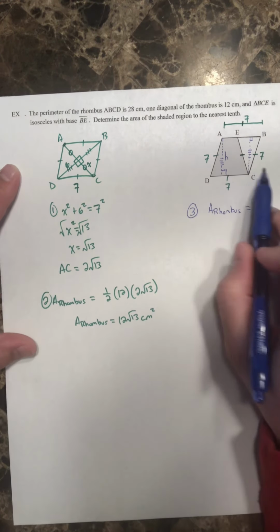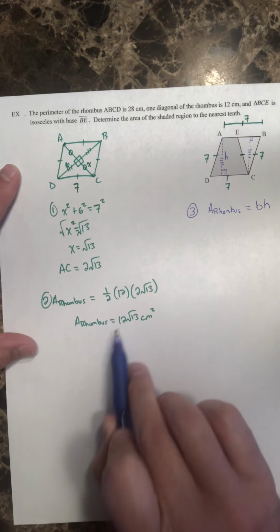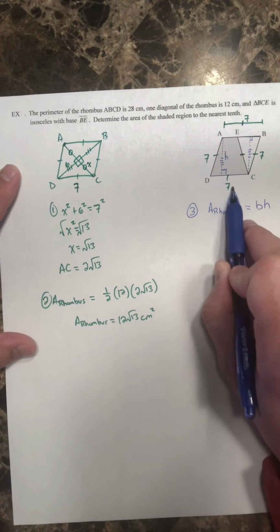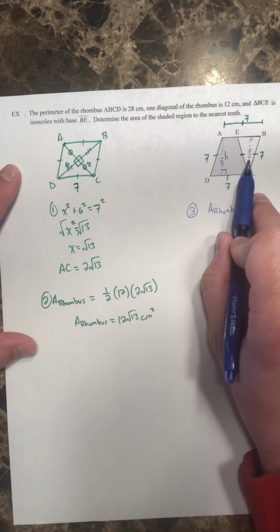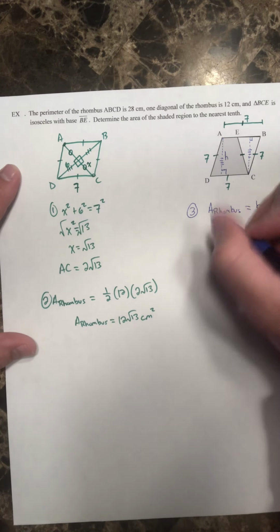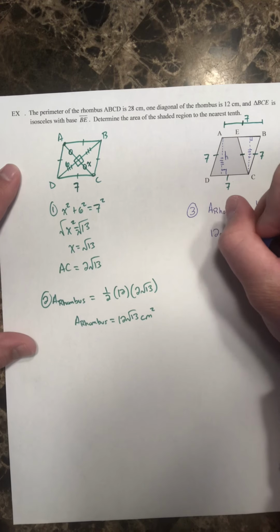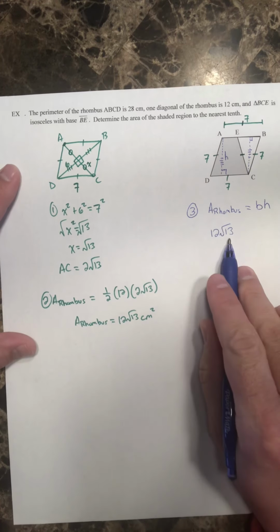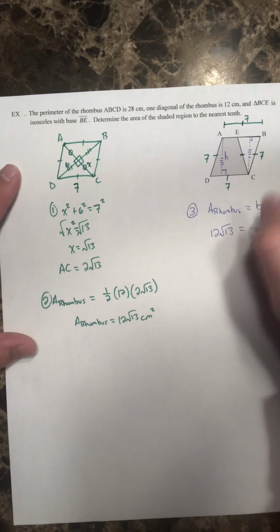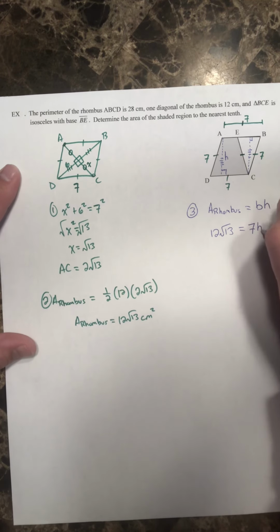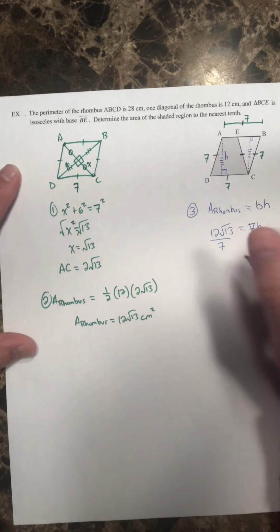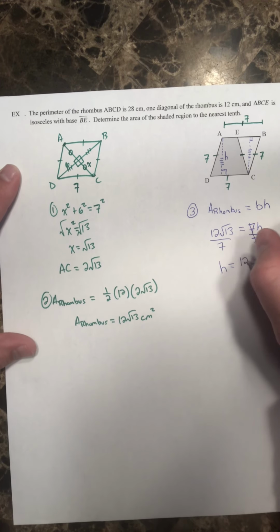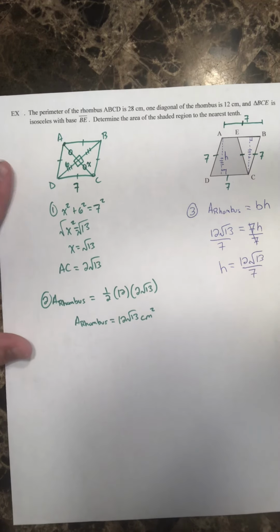Okay, since I know the area of the rhombus, and I know that the rhombus has a base of 7, I'm going to be able to figure out the height of the rhombus, which is the same as the height of the isosceles triangle. So 12 root 13 centimeters squared is the area of the rhombus. The base of the rhombus is 7, and the height is what we don't know. So when we divide by 7, we know now that the height is 12 root 13 over 7 centimeters long.